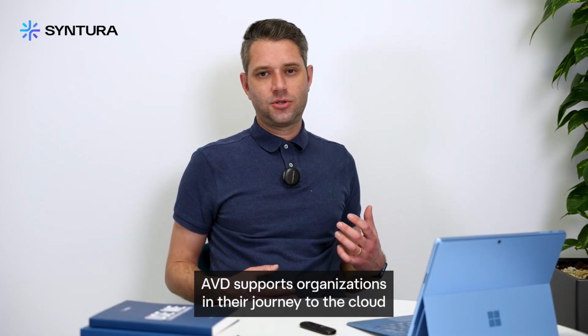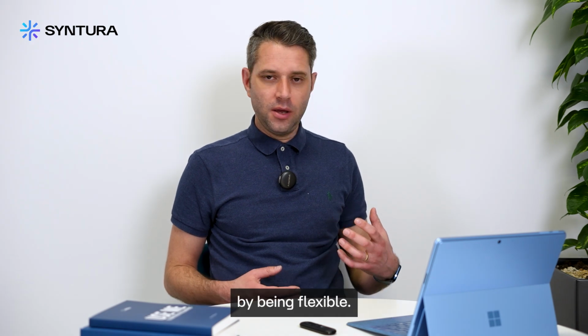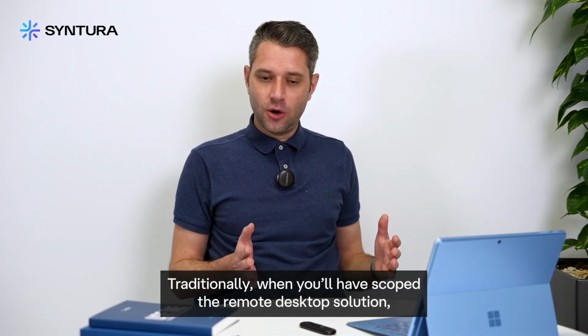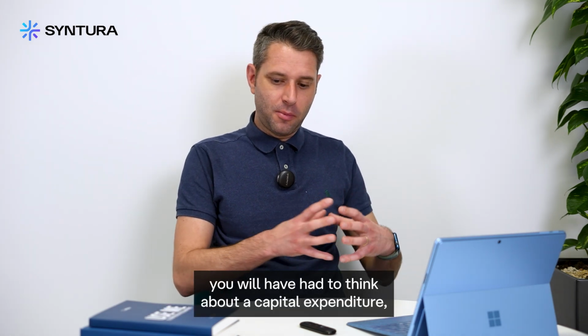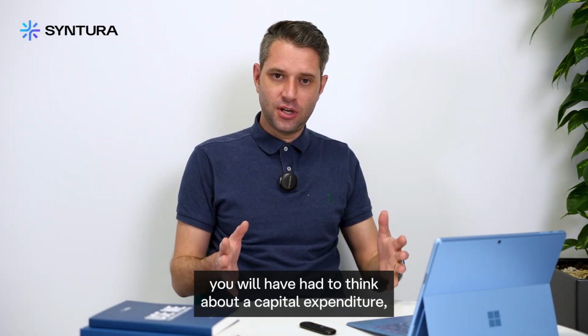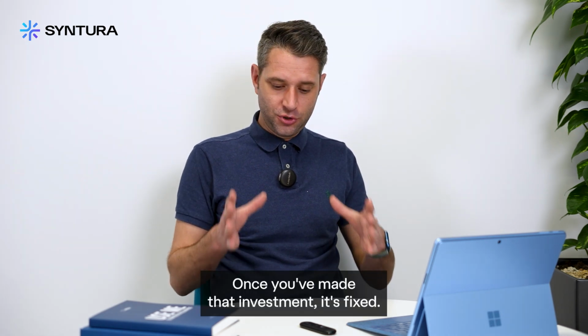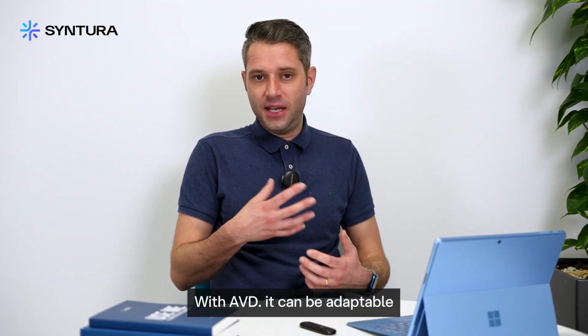AVD supports organizations in their journey to the cloud by being flexible. Traditionally, when you have scoped a remote desktop solution, you'll have had to think about a capital expenditure that you need to think about for the next 5 to 6 years. Once you've made that investment, it's fixed, that use case is fixed. With AVD, it can be adaptable.